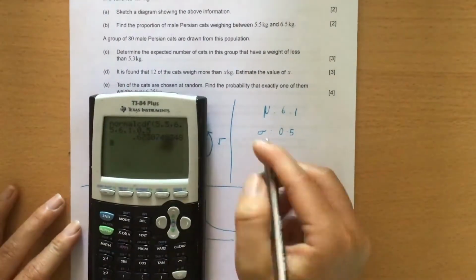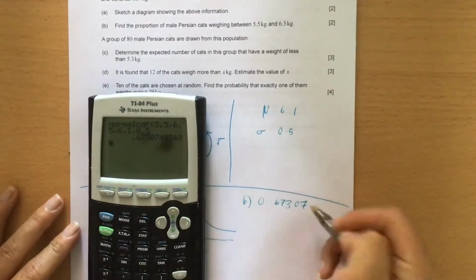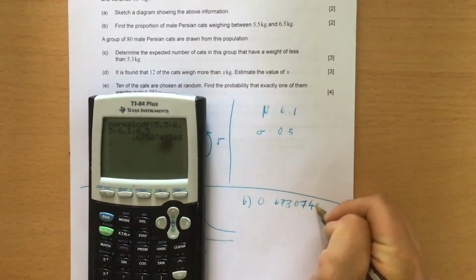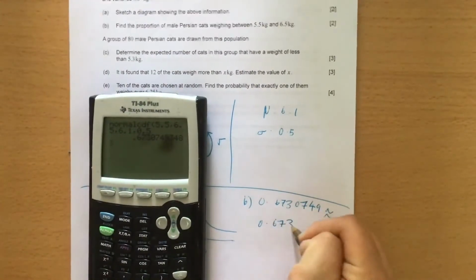So the answer to part B is going to be 0.67307, and if you're not sure in the exam, just leave it to a few decimal places, and then if you want to round it, of course round it to 3 significant figures.